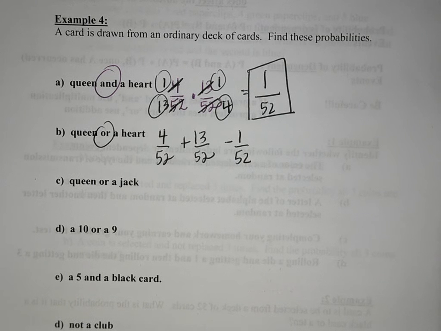This is kind of difficult for someone who doesn't play cards. Yes, that's why I'm talking to you about it. And you know what, in a few minutes, I'm going to write out all the cards on the board, and we'll kind of look at it, okay?